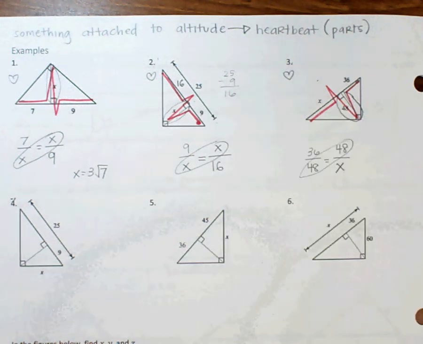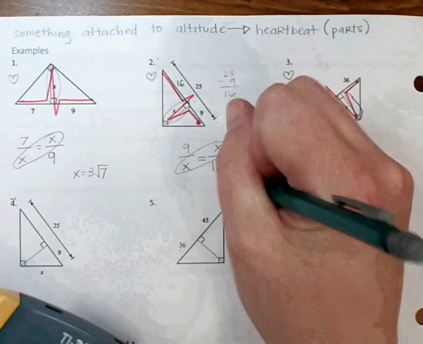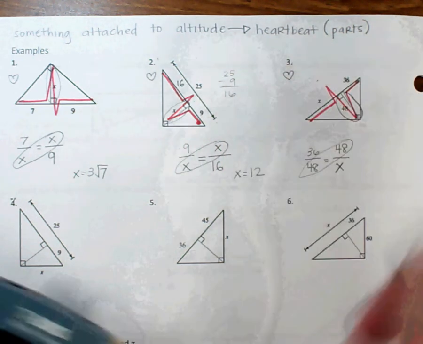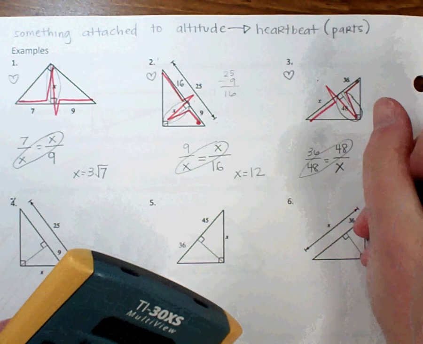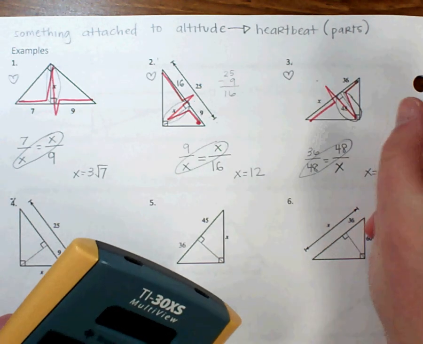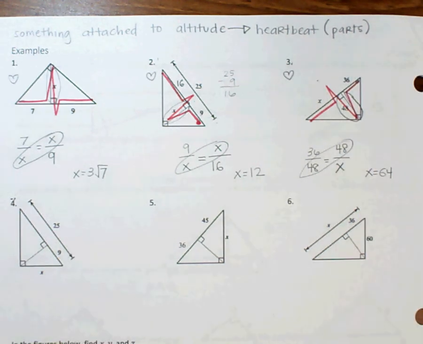Here, x is 12. And over here, x ends up being 64. Still cross multiplying and dividing like we've done all chapter.